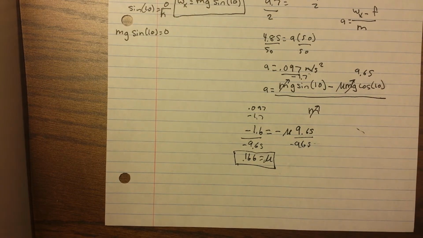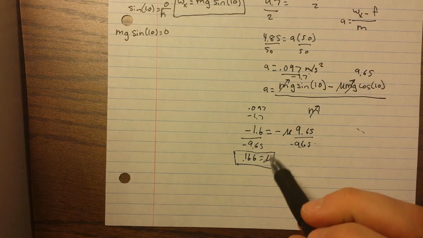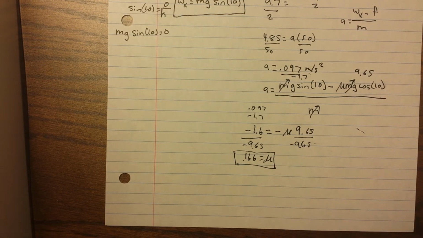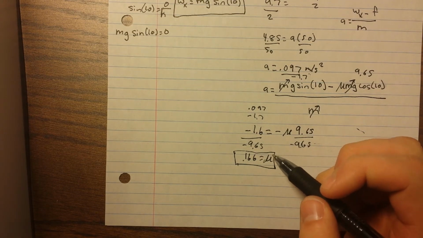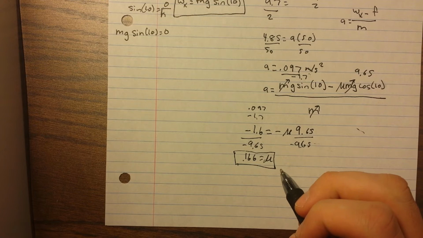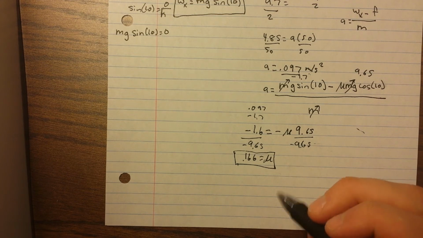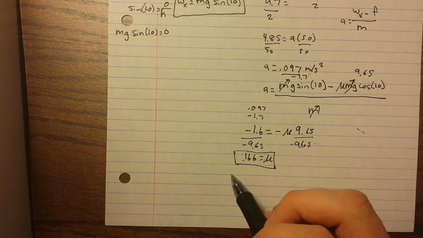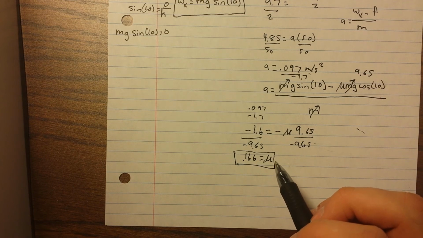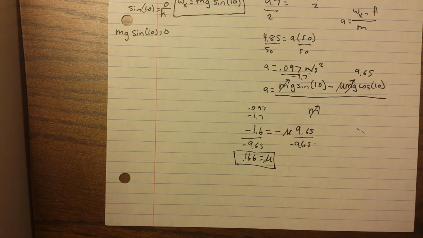So without knowing the mass or the acceleration right away, only knowing the angle, the distance, and the time, we were able to figure out that about 17% of the force of the weight is resisting that block when it is going down that hill. And that's a right answer, because most of the friction coefficients in these problems are going to be around 0.1 to 0.3-ish. Most of your problems are going to be like this.